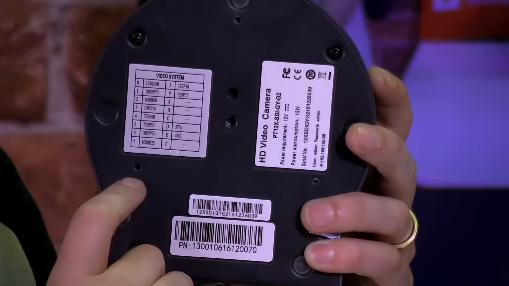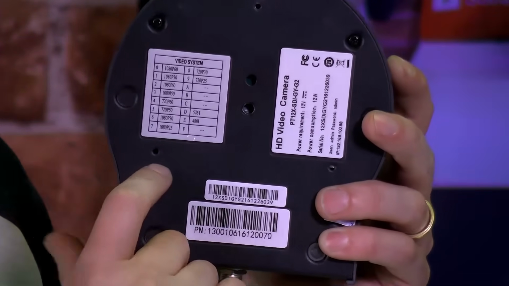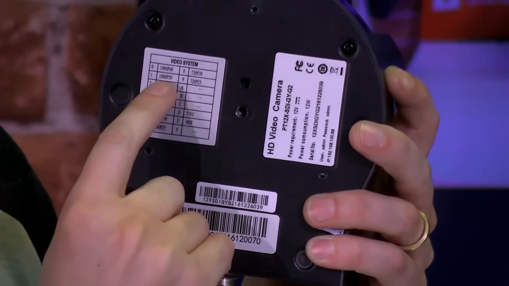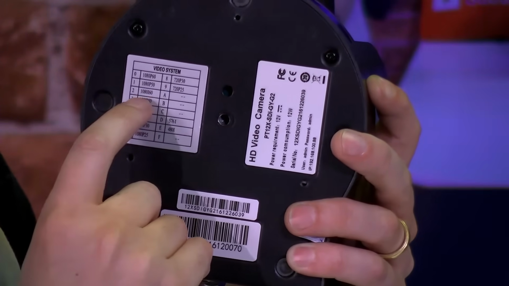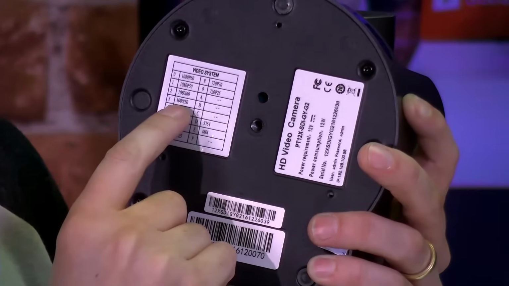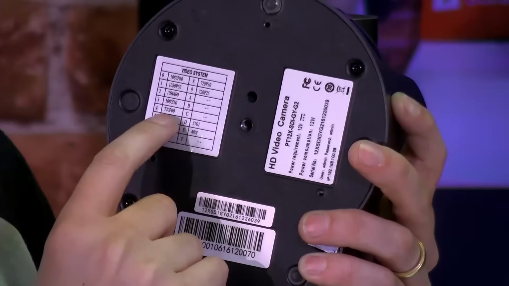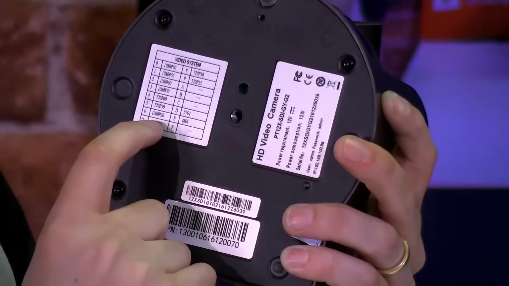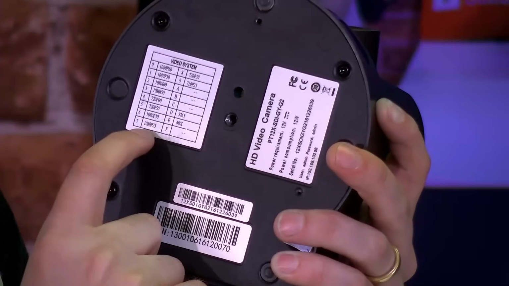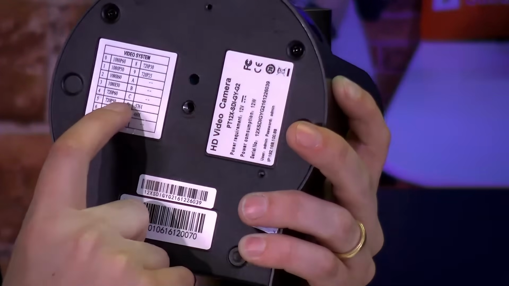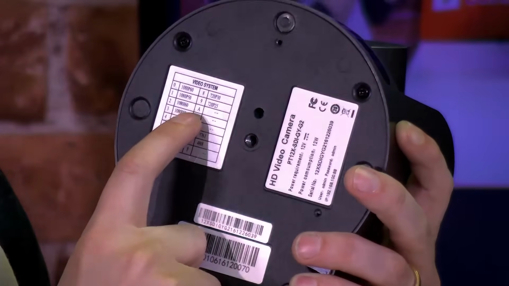So you guys can see my serial number, but basically 0 is 1080p 60, 1 is 1080p 50, 2 is 1080i 60, 3 is 1080i 50, 4 is 1080p 60, 1080p 50, 1080p 30, 1080p 25. So there are 2 interlaced, and that's 1080i 60.